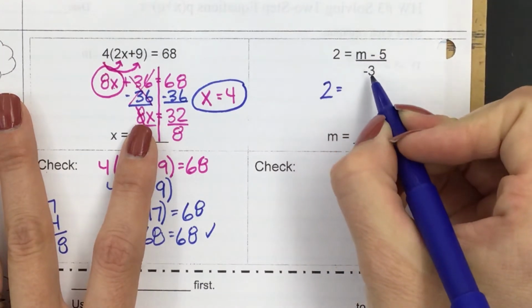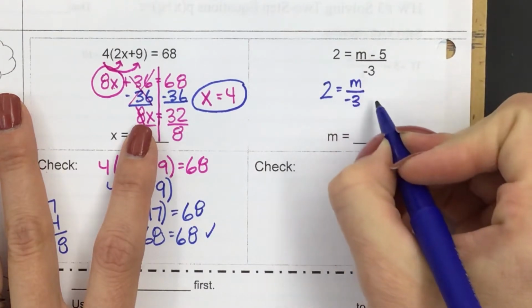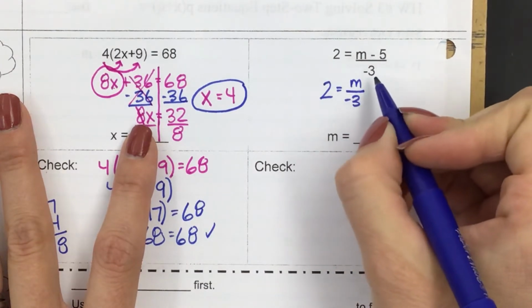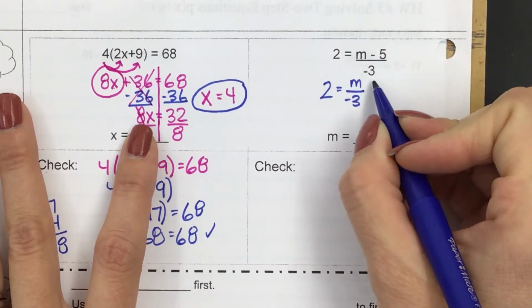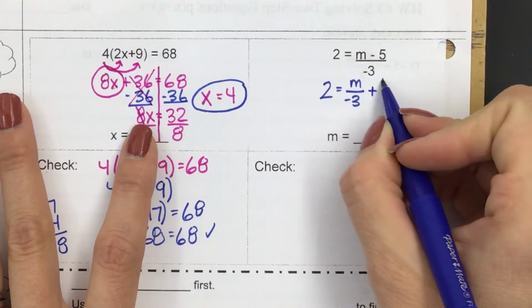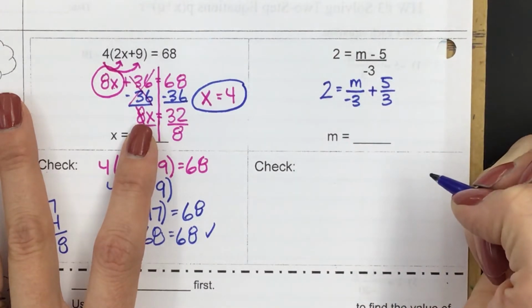So m divided by -3 looks like this. And then -5 divided by -3 is going to be +5/3.